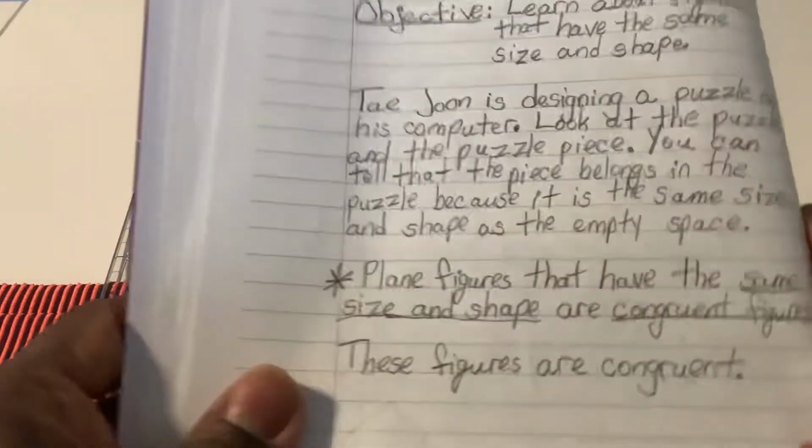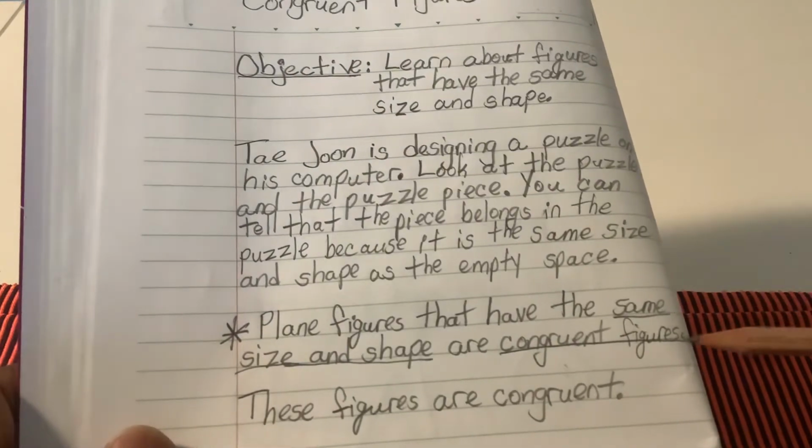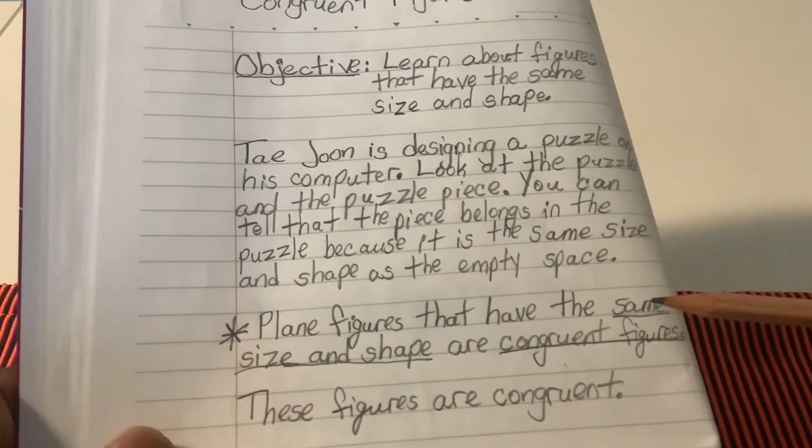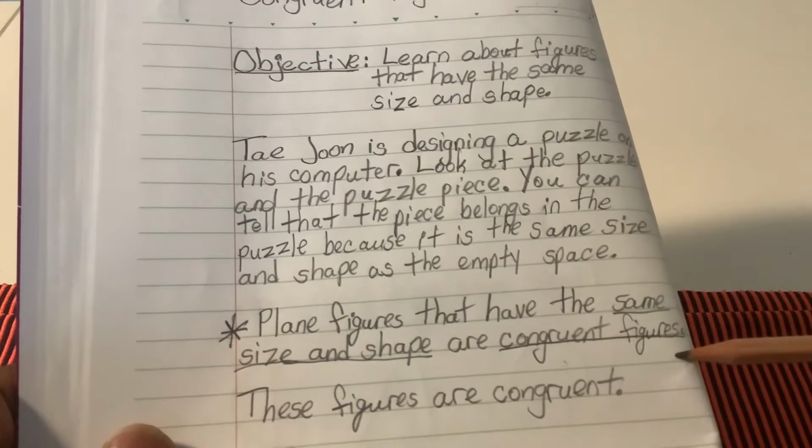Now, here's my ruler. Okay. So please remember, this is important because next week I might say, what is a congruent figure?